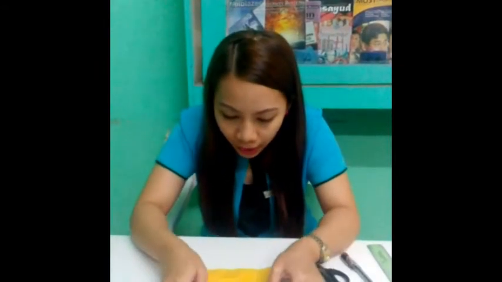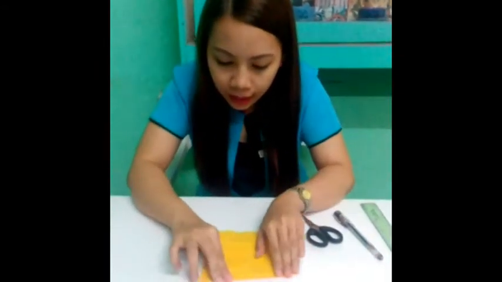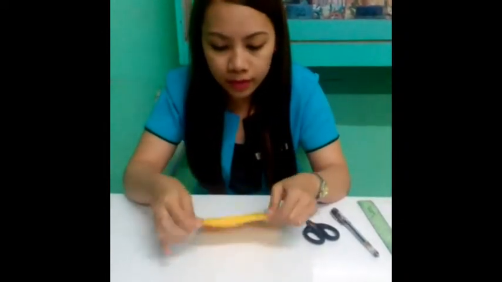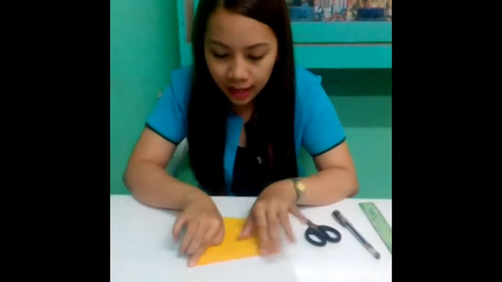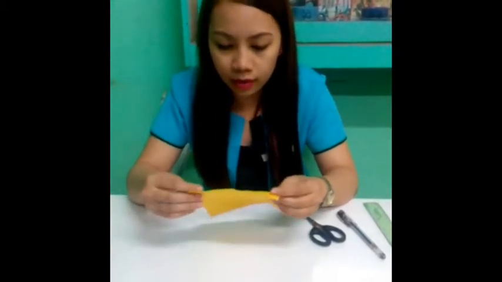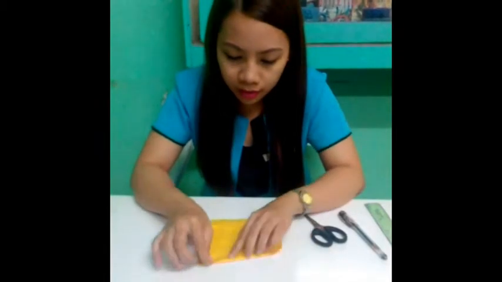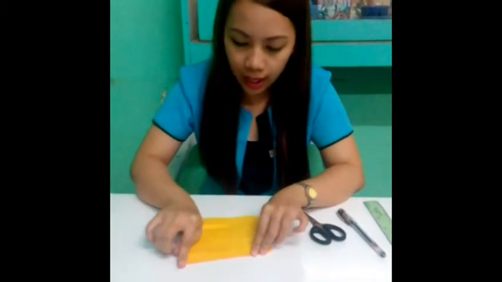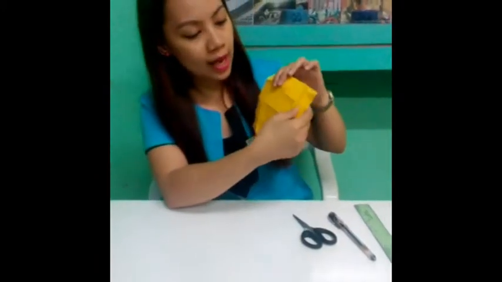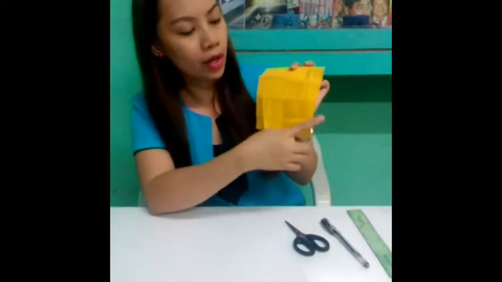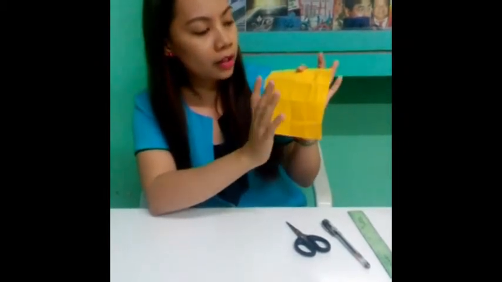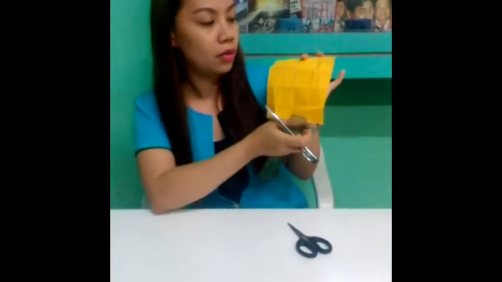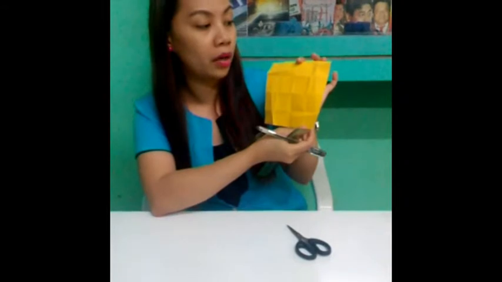We fold in this way. So we got 1. Fold another one, second, 1, 2, 3, and 4. So we already folded this and we have 4 right triangles. In order to visualize this more, we have to use the pen and the ruler to make these 4 right triangles.